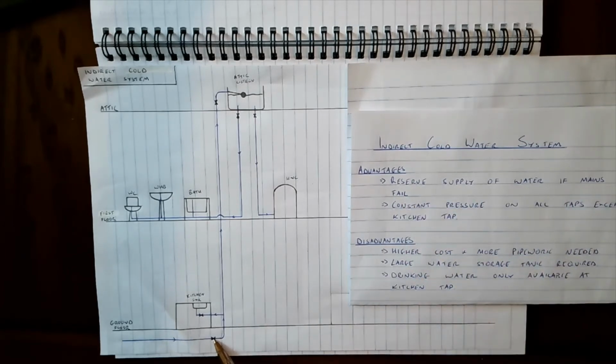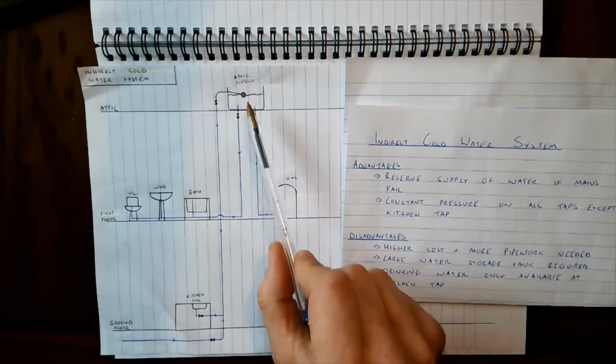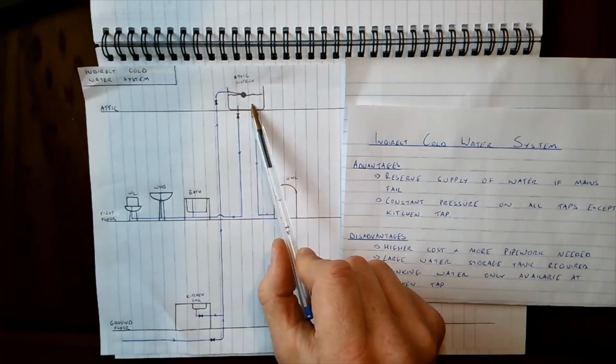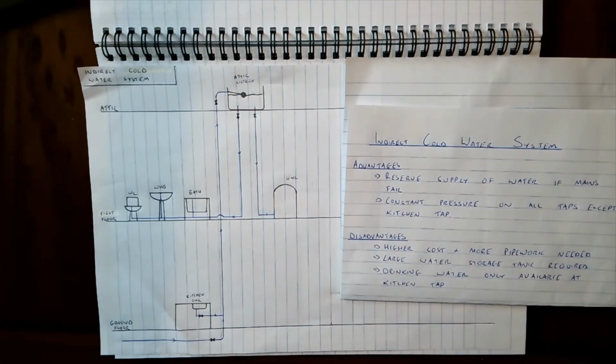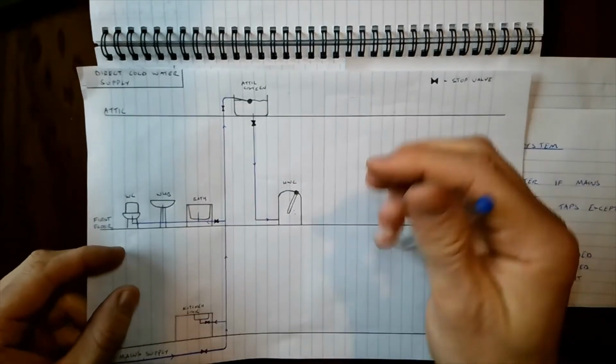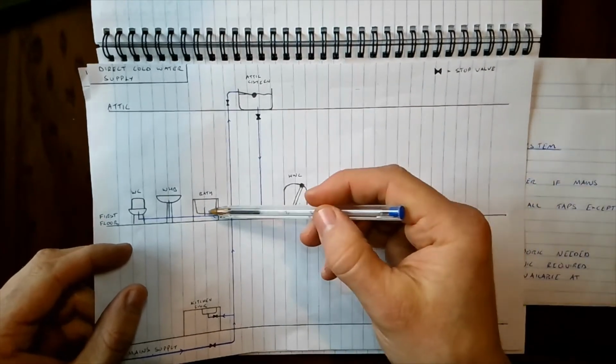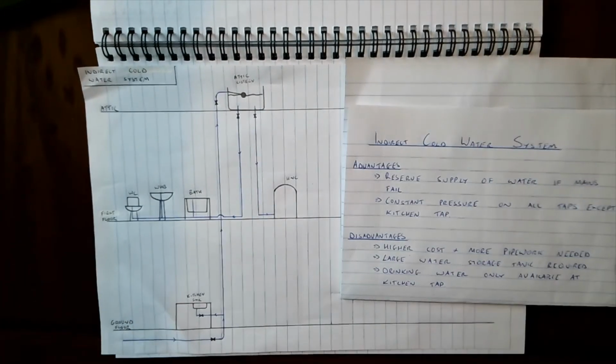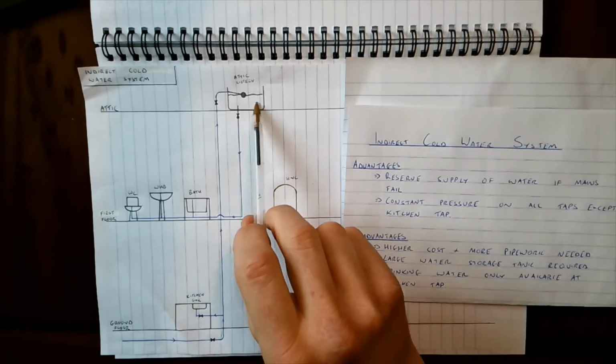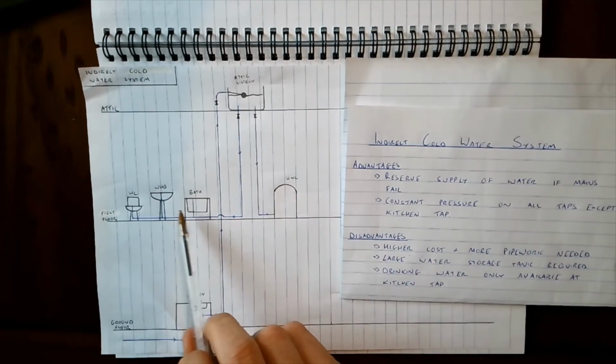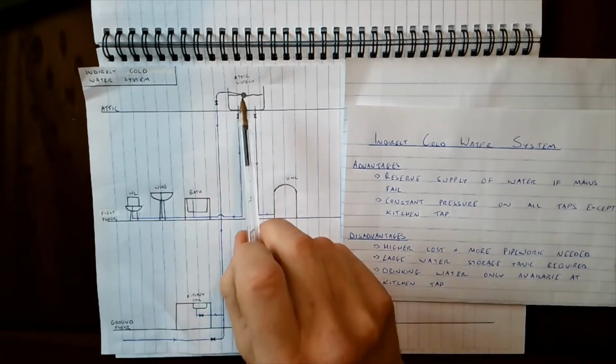If your mains are switched off for repairs for a few hours or for a day or so, you have a reserve supply of water up here. Now there is a supply of water in the tank on the direct system, but there's no way this water is not coming down into those appliances. With this system, this amount of water can be used on your bath, your wash hand basin and your water closet, as long as that water is still there.